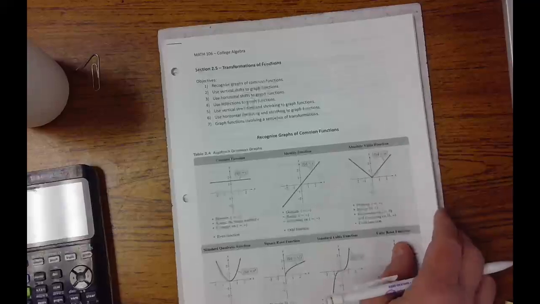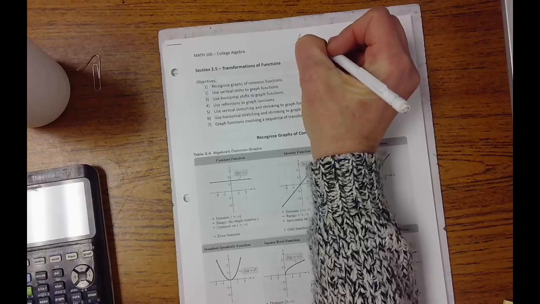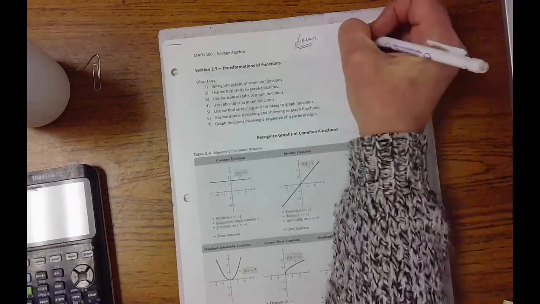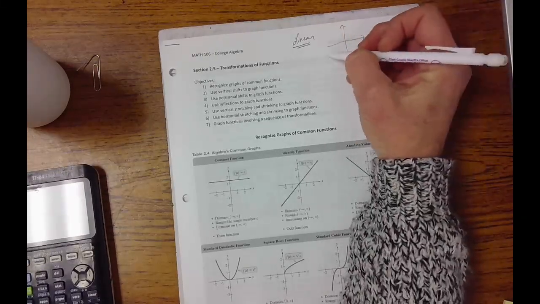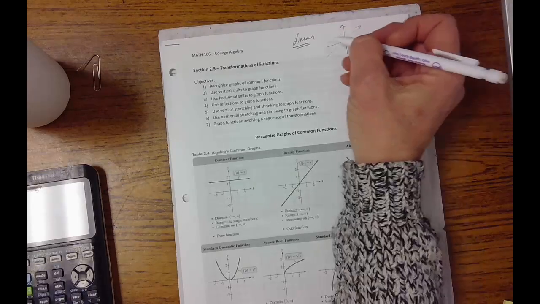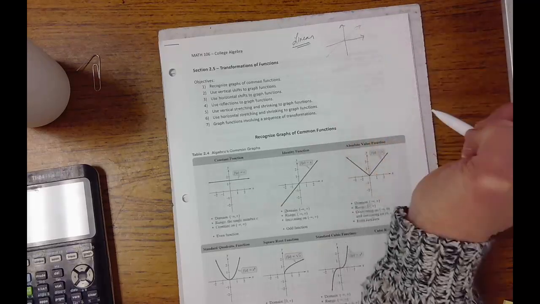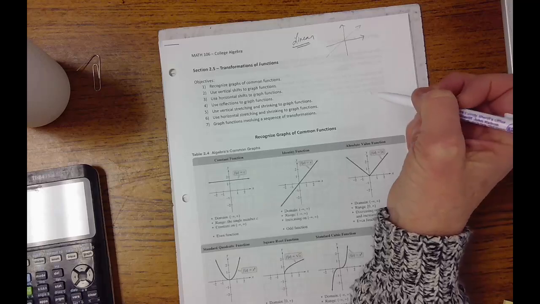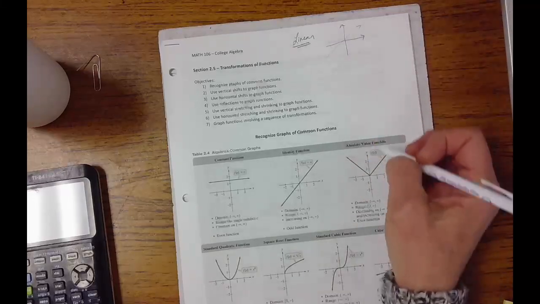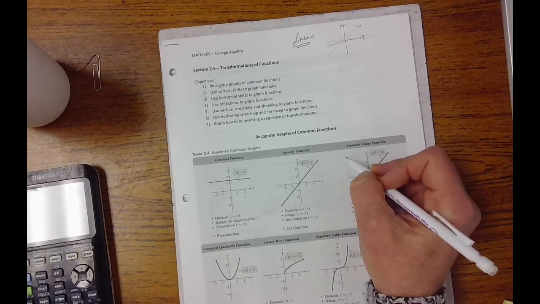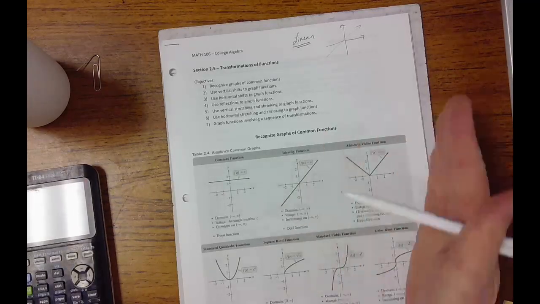We need to be able to have an idea of the different functions. A lot of our work has been on linear functions. If I have an x and y coordinate system, a linear function is going to have either a positive slope or a negative slope. We talked about having no slope and being horizontal, or having an undefined slope and being vertical. We've also dealt with absolute value functions. Absolute value functions always come to a V, but they can also shift left and right.